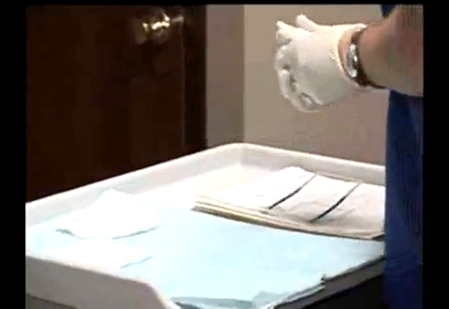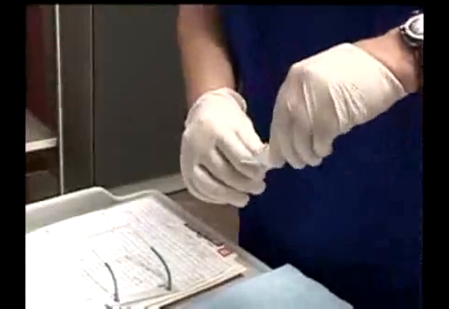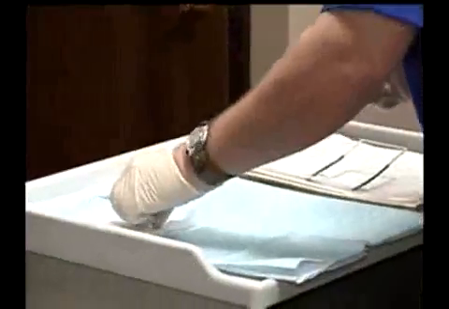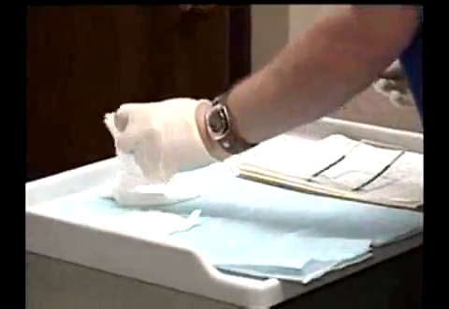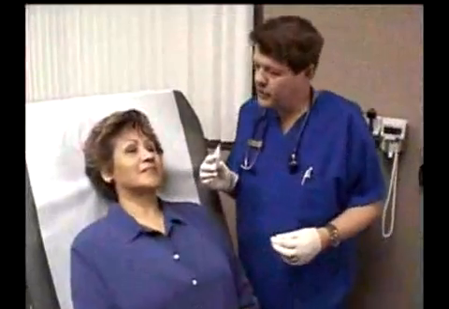Check the expiration date of the medication. Remove the cap from the eye bottle and place the inner portion of the lid so that it is facing upward to prevent contamination. Position the patient by having her extend her head backwards so her eyes are looking up.